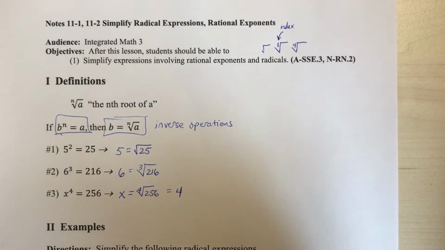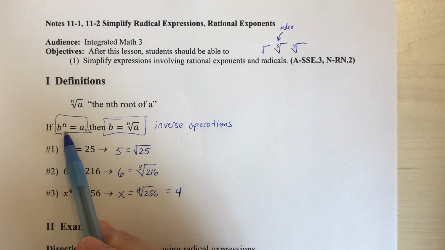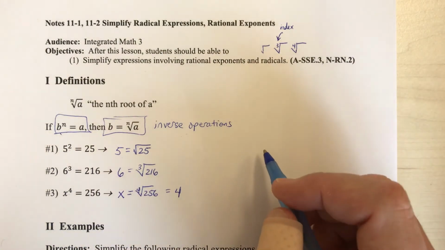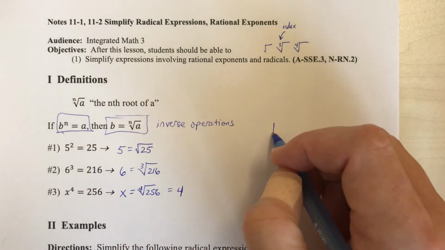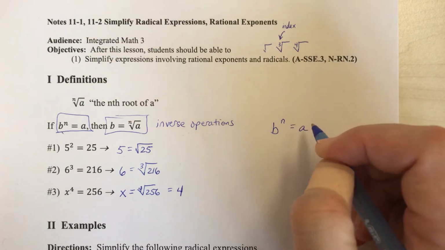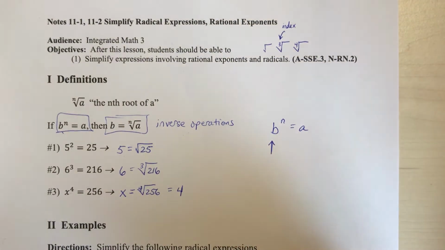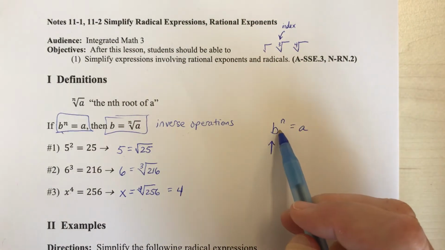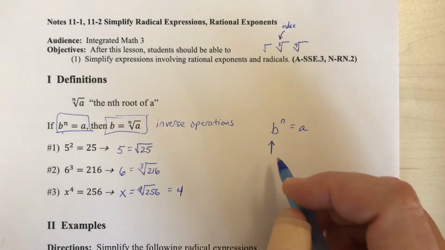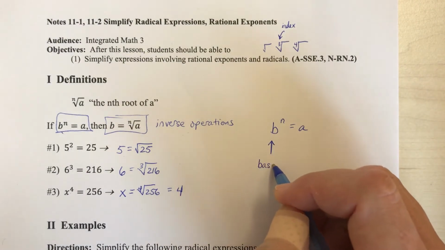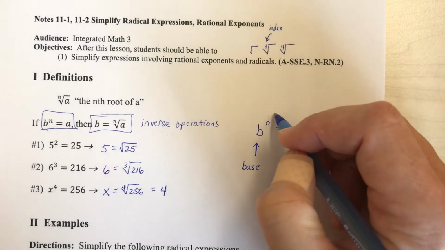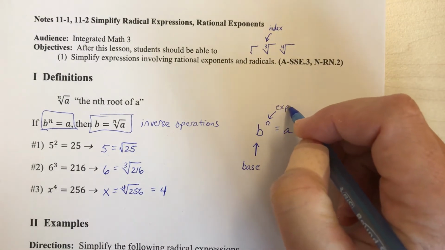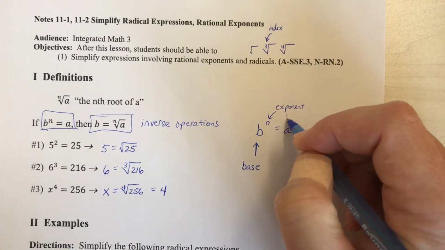Okay, so looking at exponents or powers, one other thing to think about, the bottom value, when you're looking at an exponential expression, this number here, in this case the variable, is what we call the base, and then here is our exponent or power.